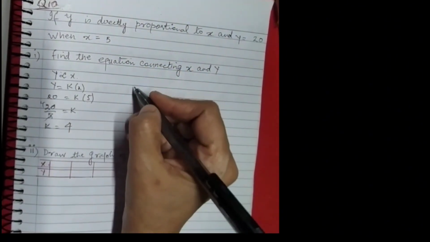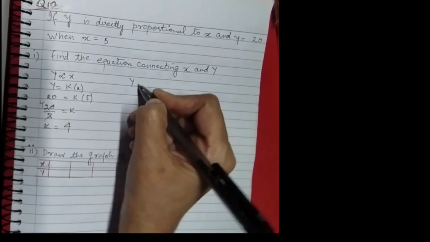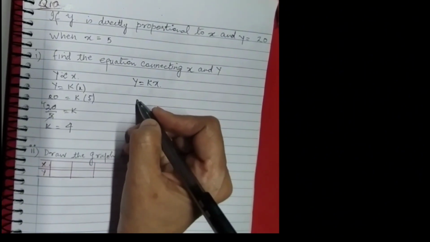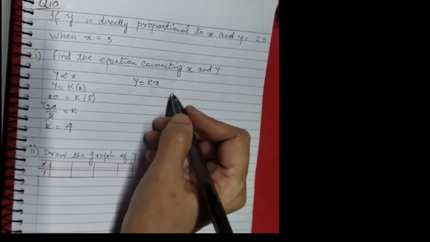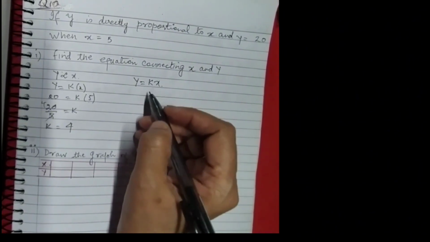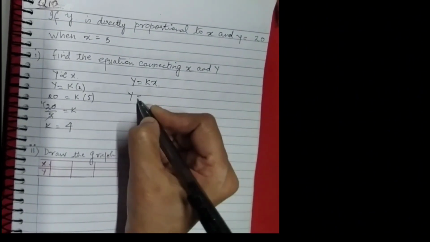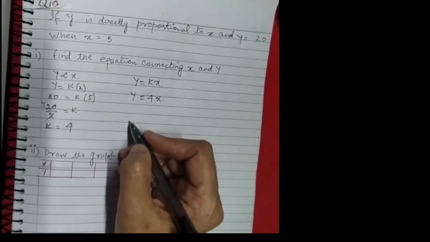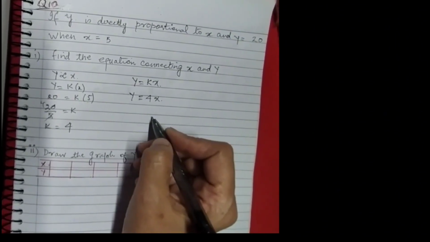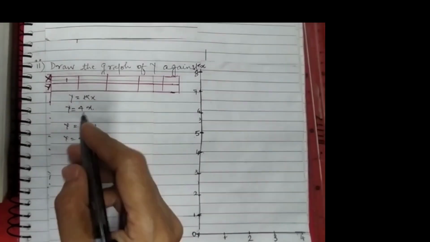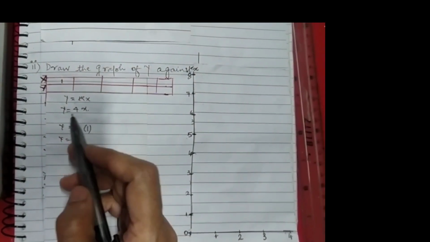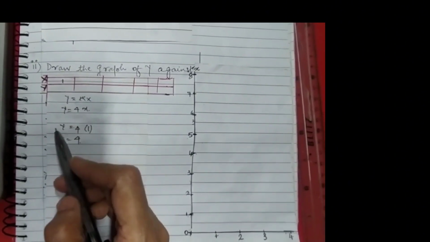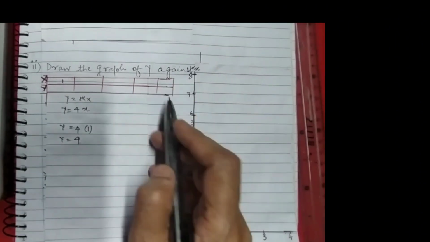So here we'll write y is equals to kx. Okay, and then how much is y? Y is unknown because when we are finding out the connectivity, we just want to write the value of k. So your y will be as it is, and your k will be 4, and your x will be the same as y. Now the second part of the question, where y is kx and your k is constant, so you put the value of k in this, that is 4x, and then we'll start plotting the graph.